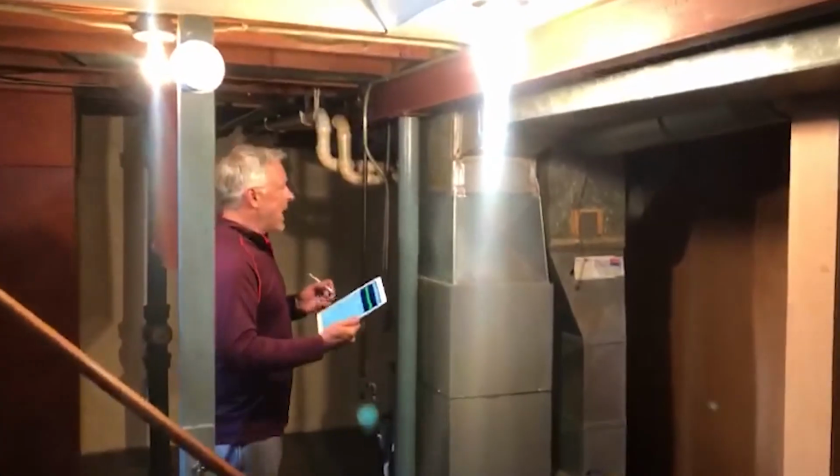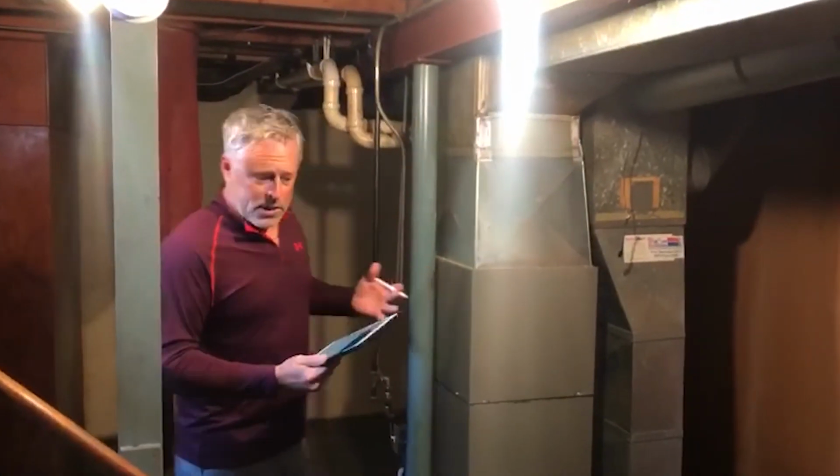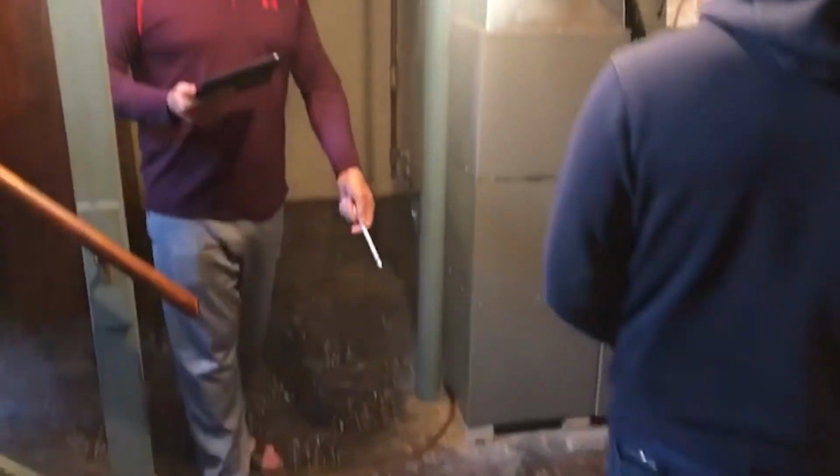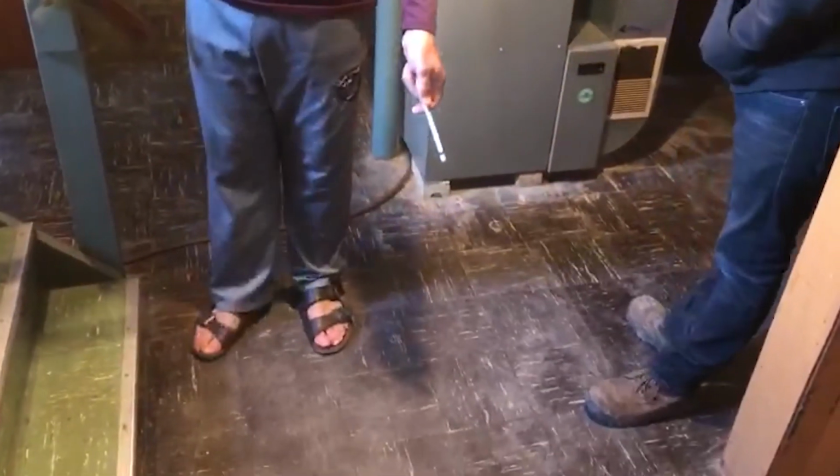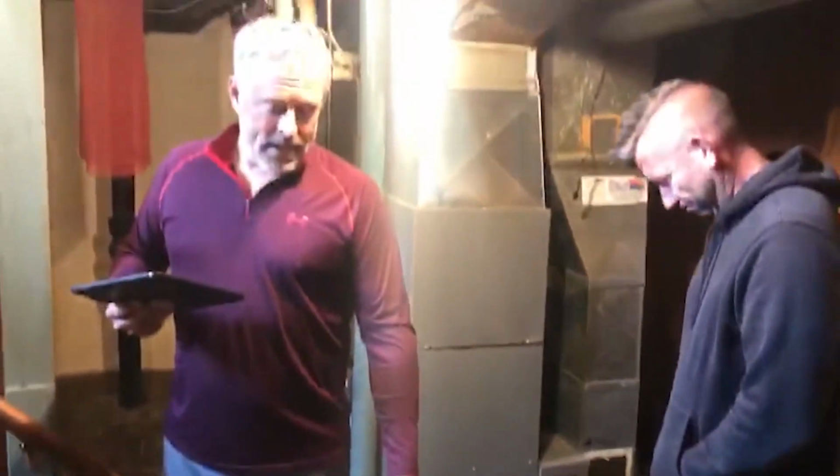All right, so we're into mechanicals now. I come down the basement. Everything looks, this is a telltale sign. When you see 8x8 tiles, in your head, first thing you're thinking is, oh, asbestos, and that's usually because of the glue that has been used. And so this has to get encapsulated.